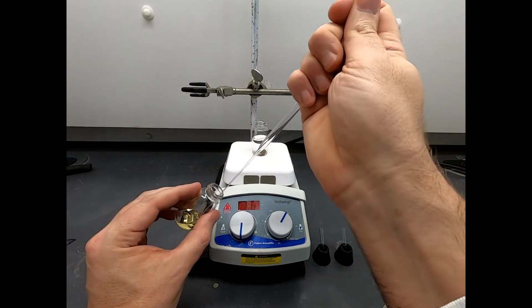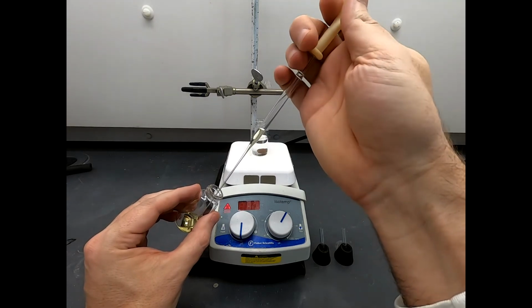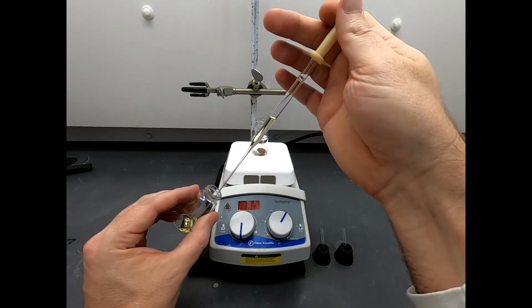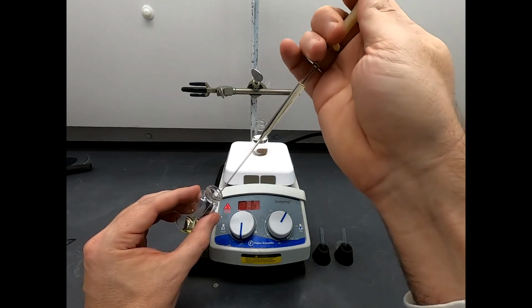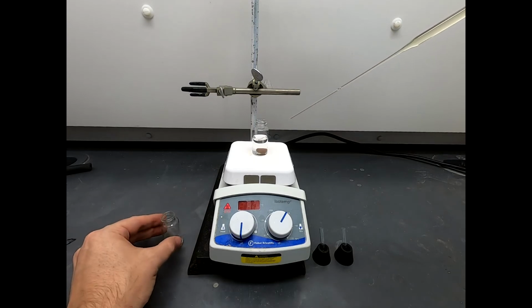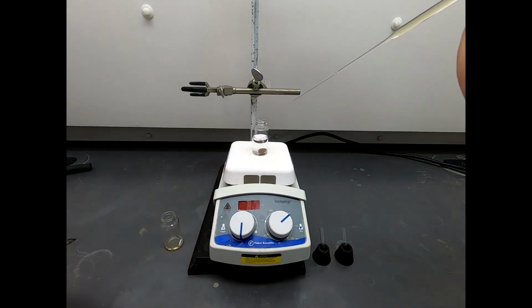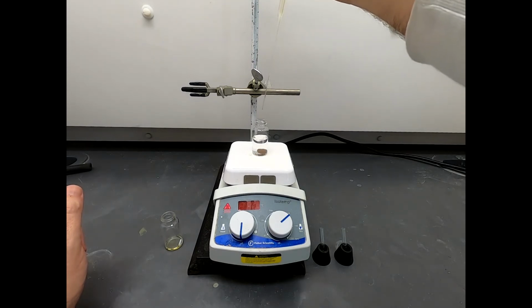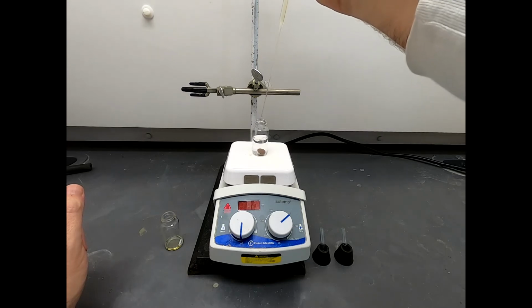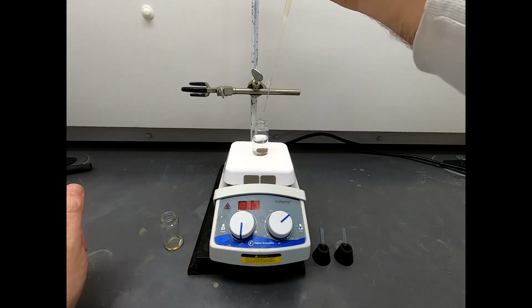Okay, so we have to transfer this. The procedure calls for a fairly slow addition. I'm not going to do a super slow addition, but we will go dropwise with this solution. I do want this to be stirring pretty efficiently. Okay, there's a drop. Let's see it going in. Nice efficient mixing. I think that's given us some solid. It's hard to tell if it's solid or an oil.